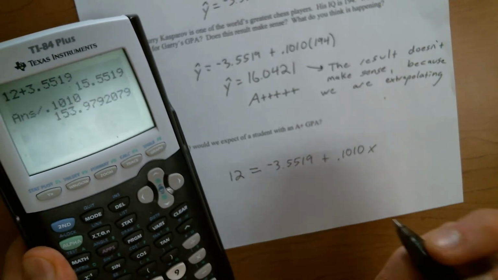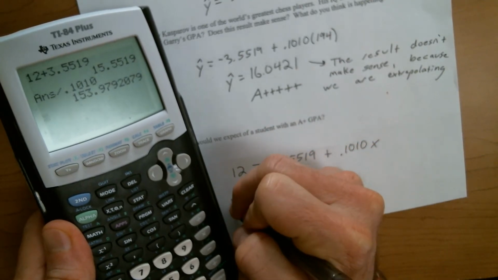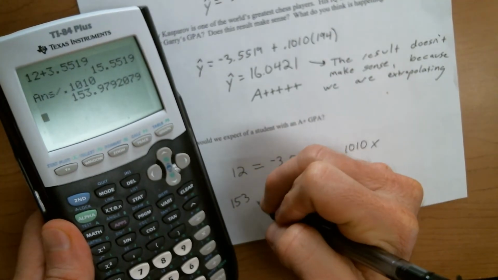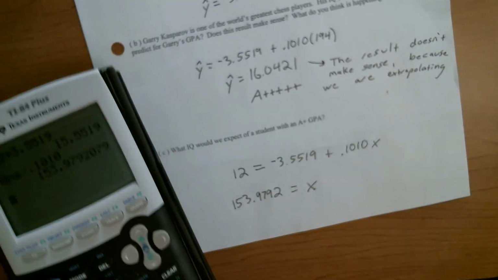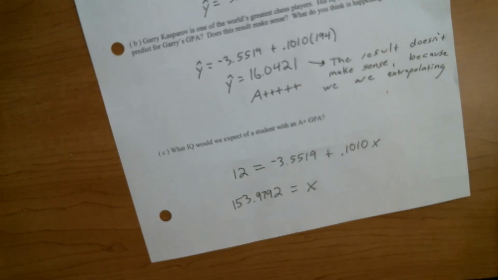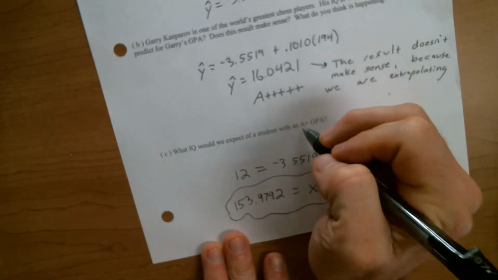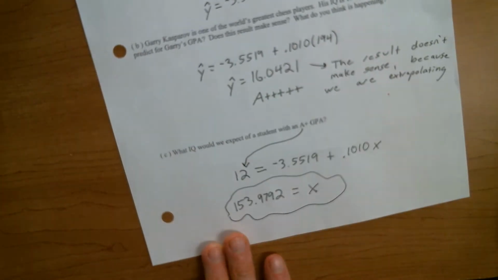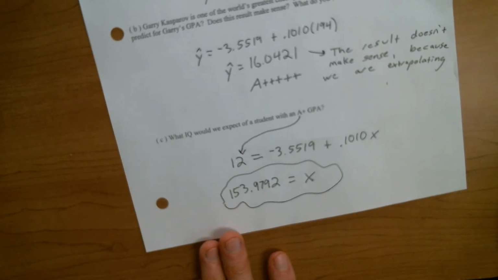All right, if you skip right to x equals 153.9792, or if you write just 154, or if you write 153.98 or 154.0, whatever, as long as you round it correctly, I'm fine with that. All right, but we're basically just plugging this in for the predicted y and then solving it as a pretty basic equation.